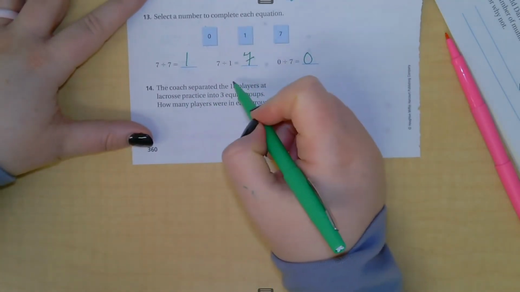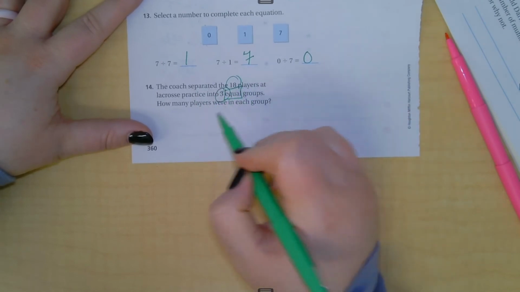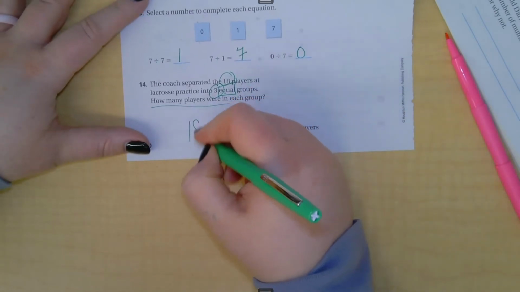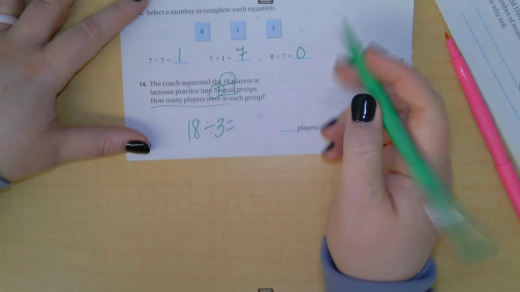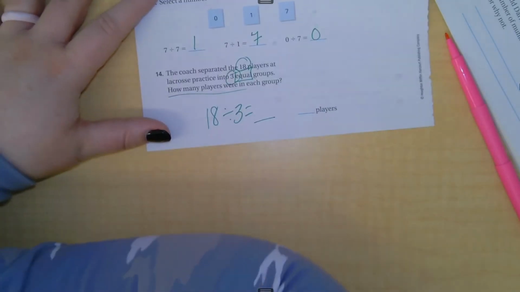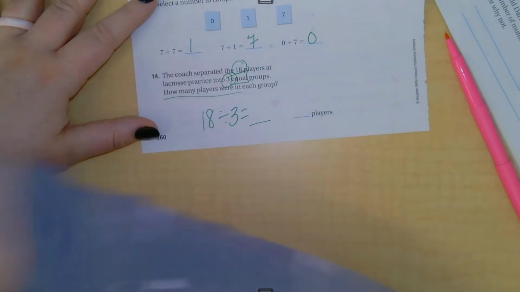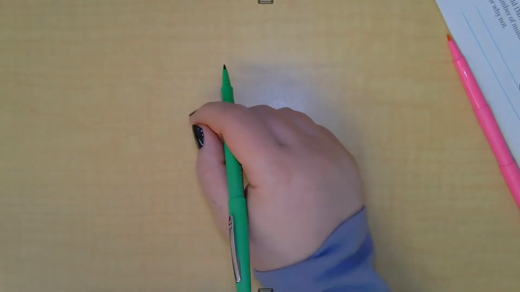The coach separated the 18 players at lacrosse practice into 3 equal groups. How many players in each group? All right, we had 18 kiddos. We divided them into 3 equal groups. Let's find this answer. What times 3 equals 18? 6. Good. So 6 players. All right, we're rocking and rolling. Grab that last page.